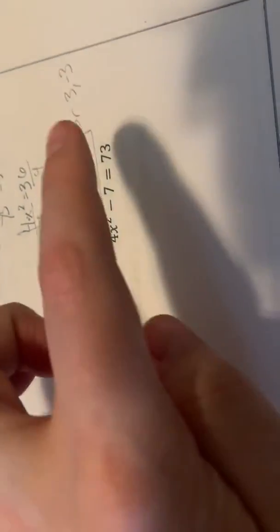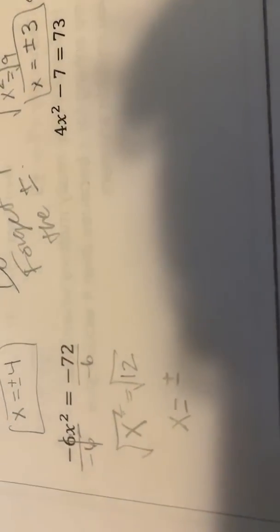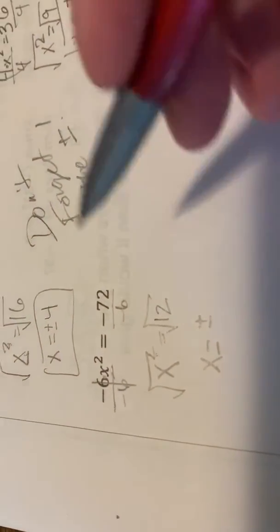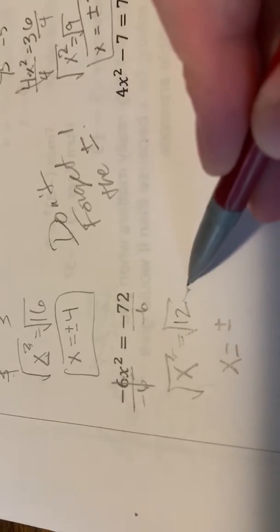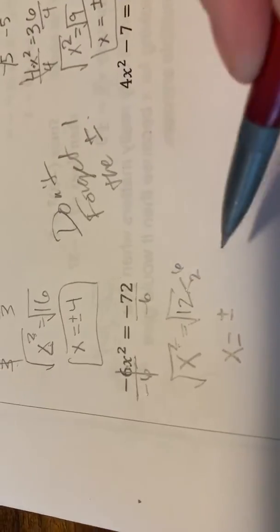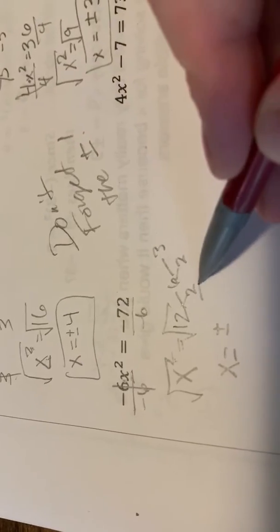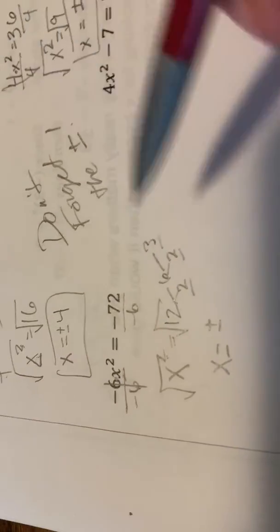Okay, this is the first time. The square root of 16 was 4 and the square root of 9 was 3. So this is the first time that we've got to something that isn't a perfect square. However, we just practiced this. So I need to make sure the square root of 12 is completely simplified. So I'm going to break it down into a factor tree. 12 is 2 times 6 and 6 is 2 times 3. So I have 2 times 2 times 3 here.